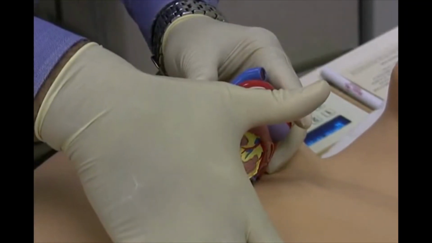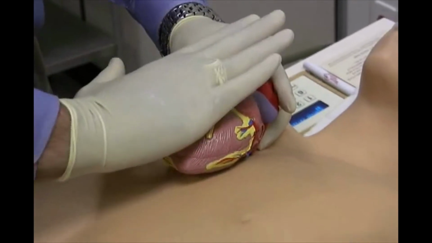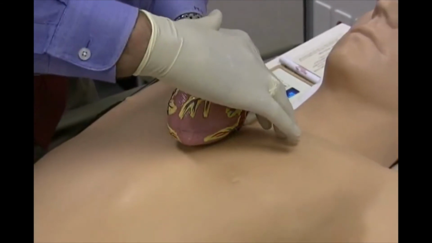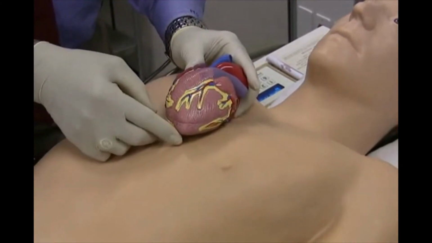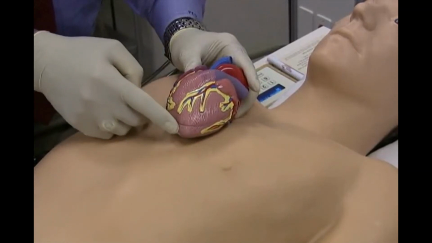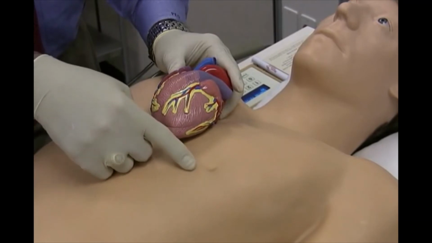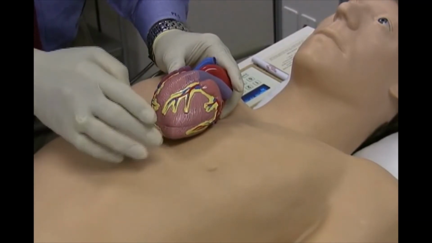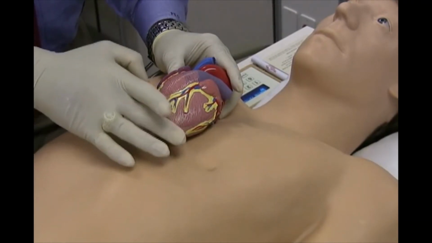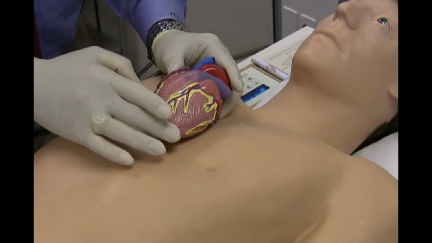So we're going to be feeling for the PMI, we're going to feel for a right ventricular lift, and we're going to feel for a pulmonary tap. If you look here, the only part of the left ventricle that you can actually feel is the apex, which is also the PMI. And so the PMI is important for telling you about left ventricular function.